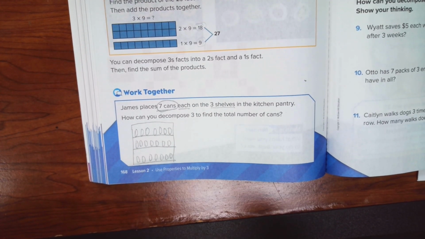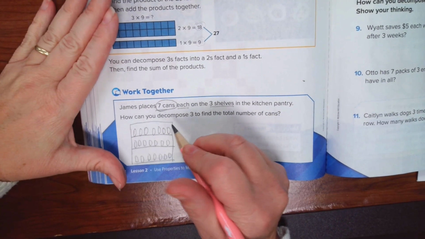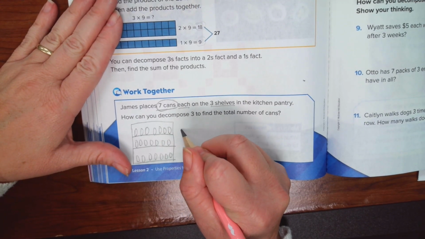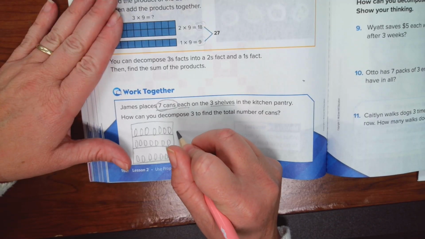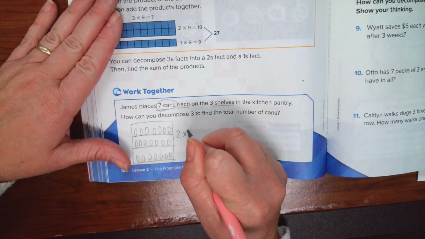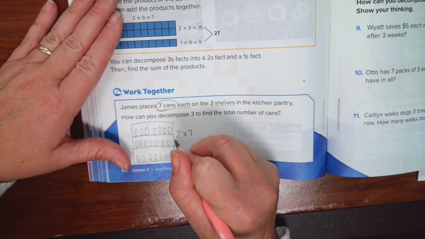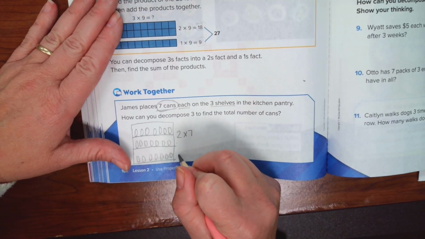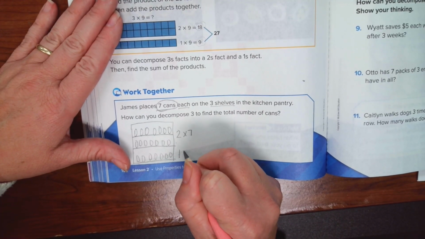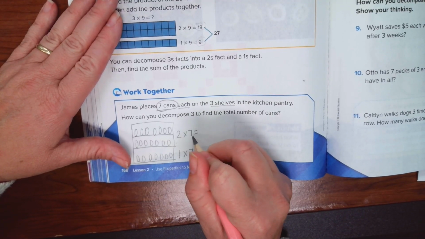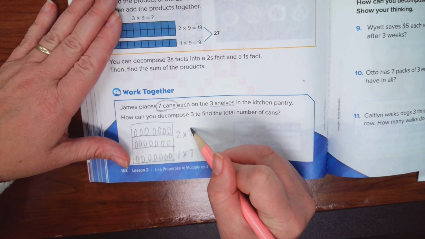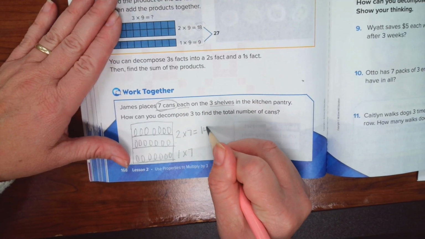How can you decompose 3 to find a total number of cans? Well, we can say this one's a row of 7, and this one's a row of 7. So these 2 would make 2 times 7, if I just did these 2 rows. If I did this row, it could be 1 times 7, because it's just 1 row. 2 times 7, with my 2 facts, I know I can double my 7, which gets 14.